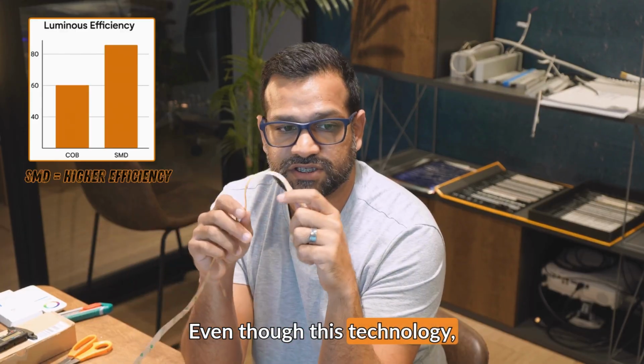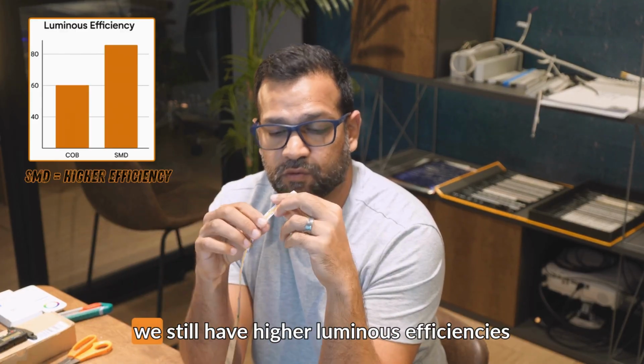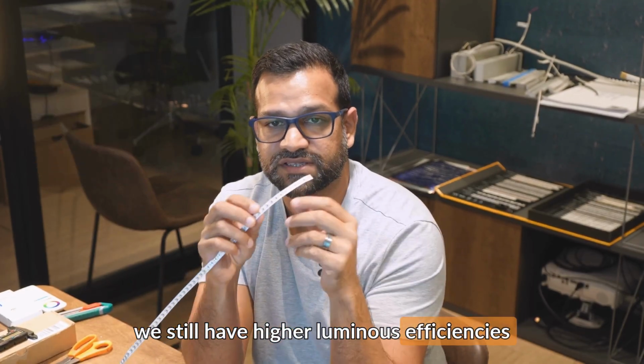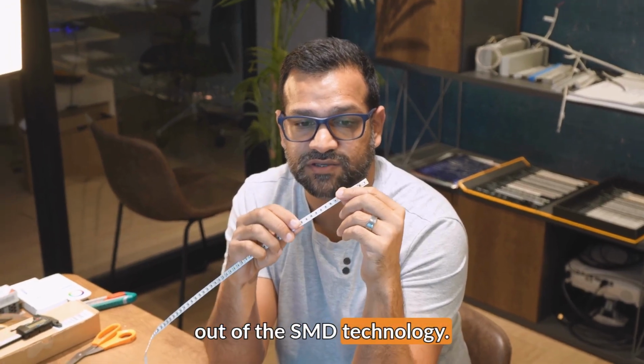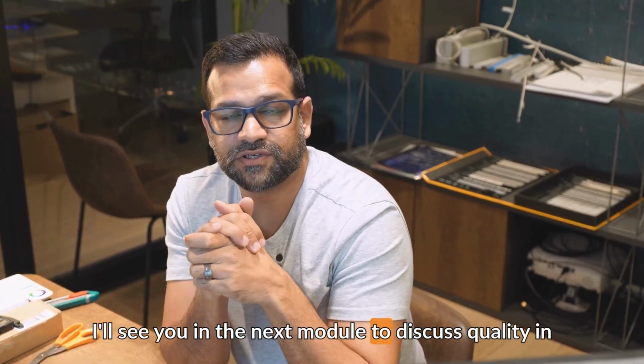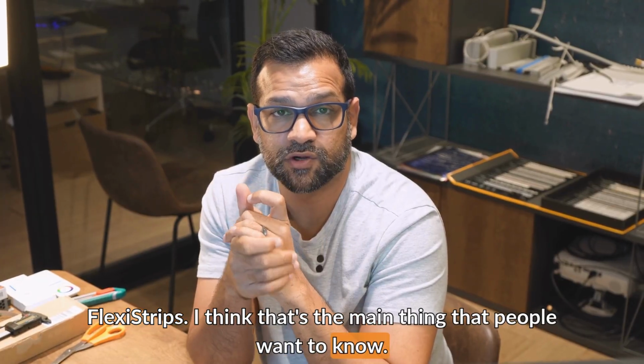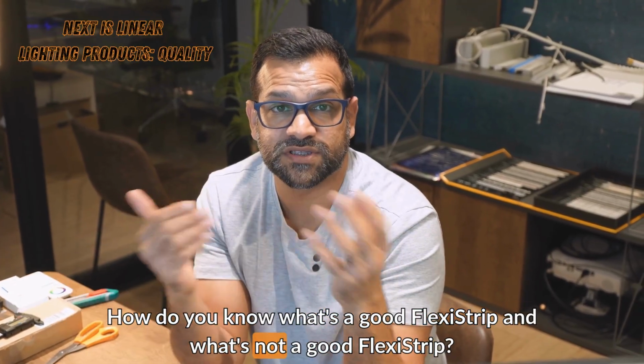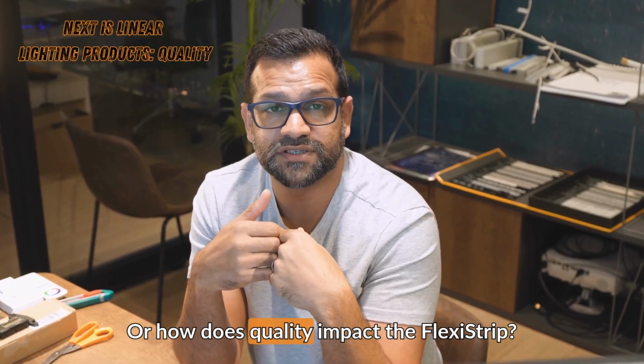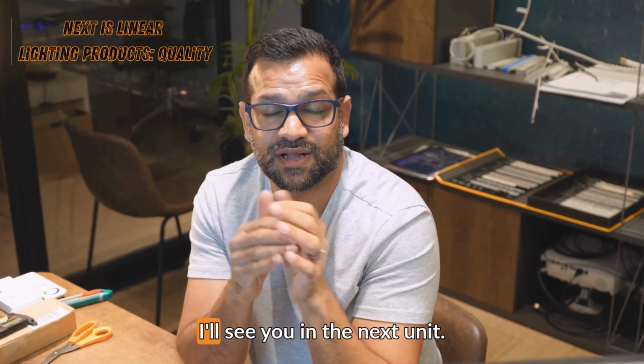Another disadvantage of COB is luminous efficiency. Even though the COB technology is emerging, we still have higher luminous efficiencies out of the SMD technology. I'll see you in the next module to discuss quality in flexi strips. I think that's the main thing that people want to know. How do you know what's a good flexi strip and what's not a good flexi strip? Or how does quality impact the flexi strip? I'll see you in the next unit.